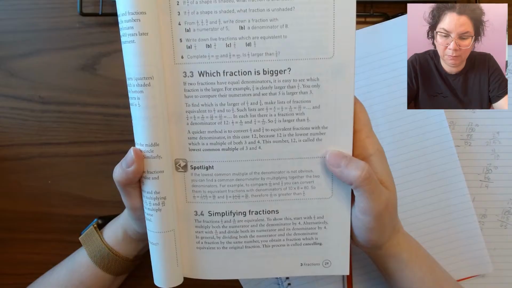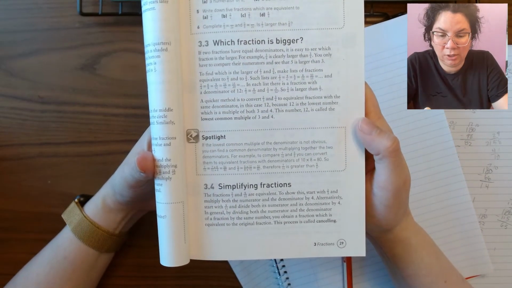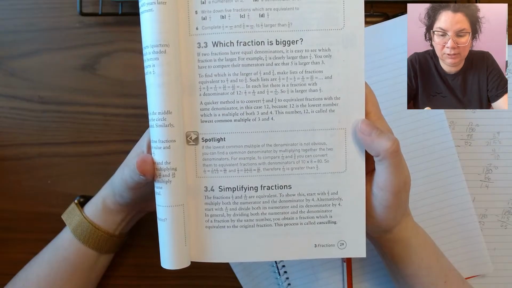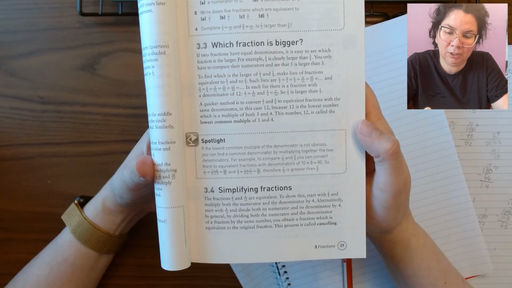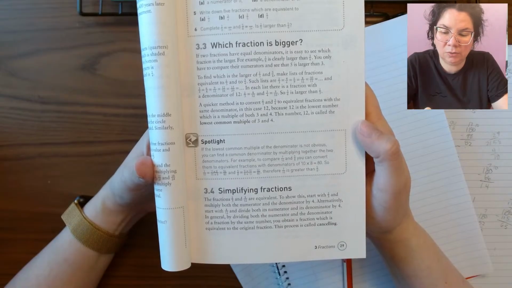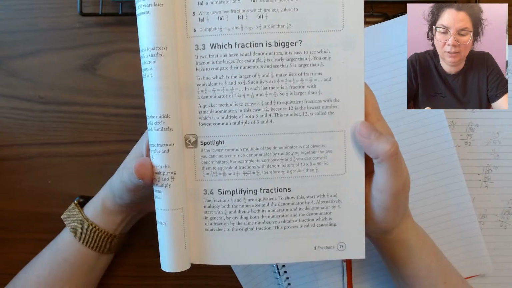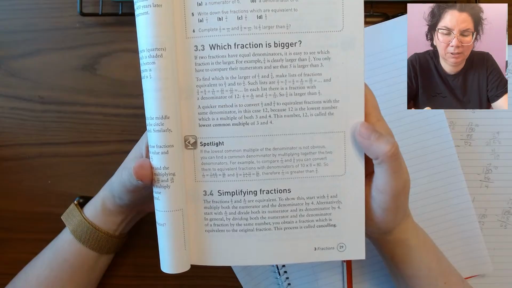Spotlight. If the lowest common multiple of the denominators is not obvious, you can find a common denominator by multiplying together the two denominators. For example, to compare 7/10 and 5/8, you can convert them to equivalent fractions with denominators of 10 times 8 equals 80. So 7 times 8 equals 56, and 10 times 8 equals 80, and 5 times 10 is 50, and 8 times 10 is 80. Therefore, 7/10 is greater than 5/8.